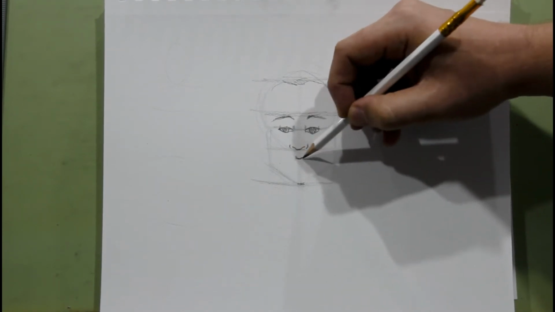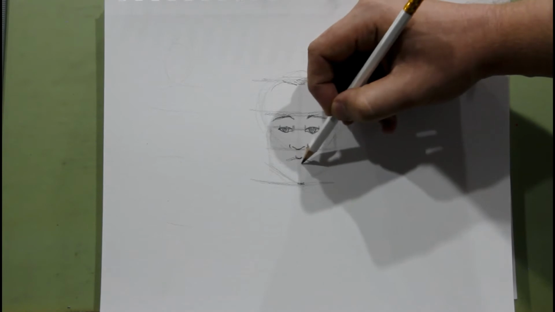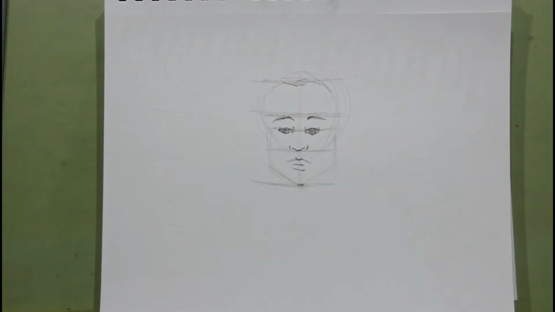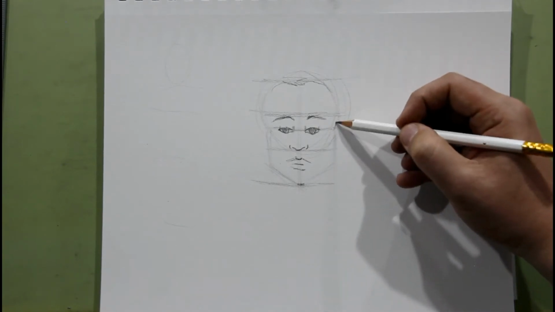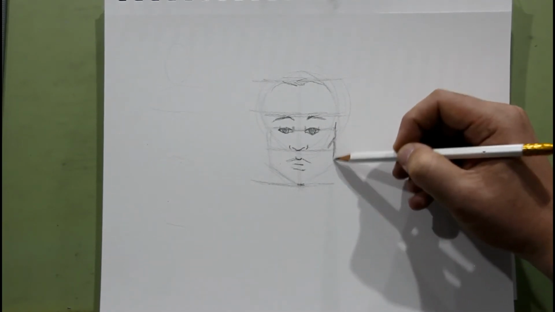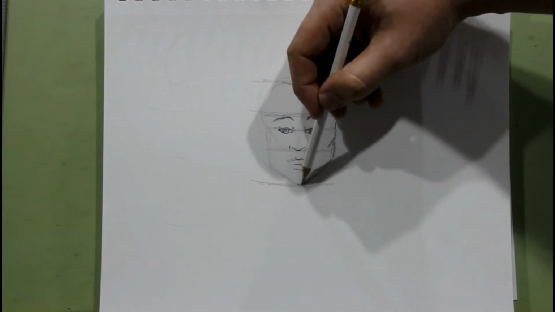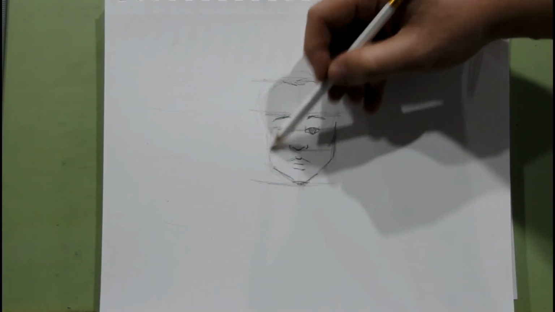Lips, I'm going to start with this Cupid bow, come down. And then I'm going to bring my chin up a little bit.